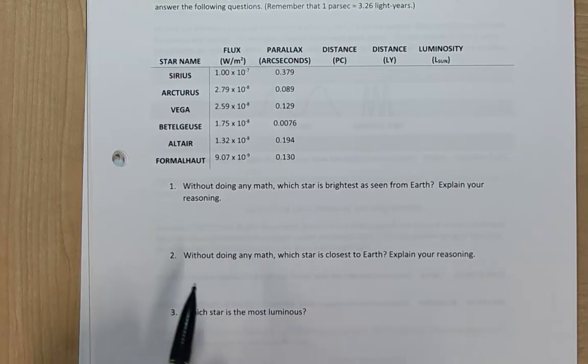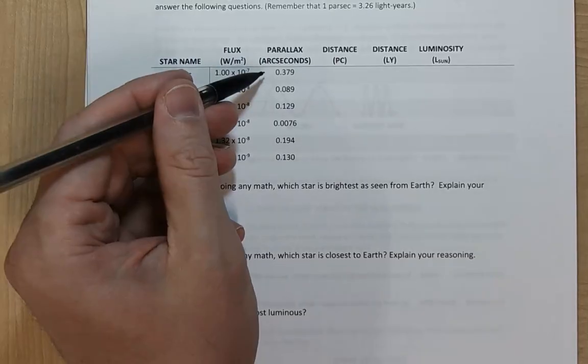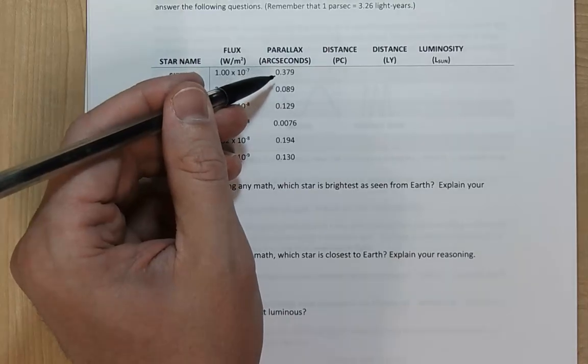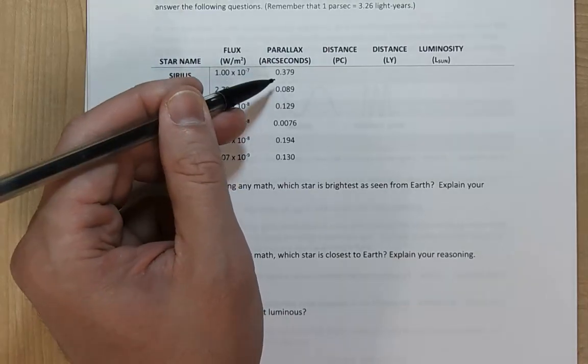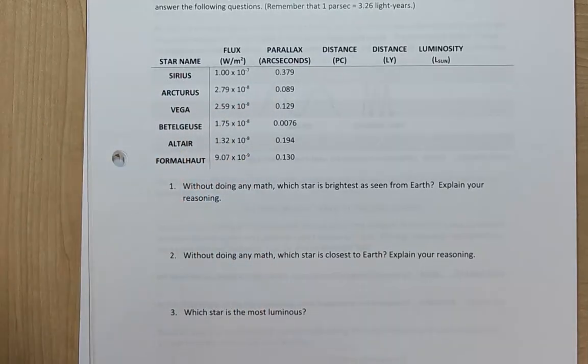Write your answer, explain your reasoning. Without doing any math, which star is closest to the Earth? Well, if a star is closer to the Earth, is it going to have the greater parallax or the smaller parallax? The greater one, right? The greater the parallax, the closer the star must be to us. So which of the stars has the greater parallax? Looks like Sirius again. Yep, Sirius has the greatest parallax angle, so it must be closest to us.